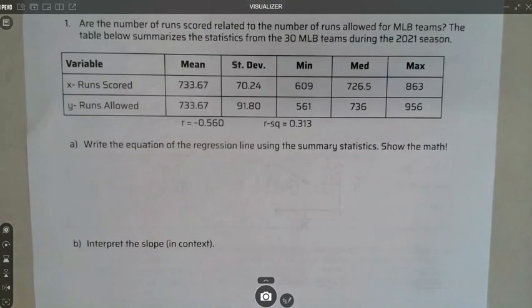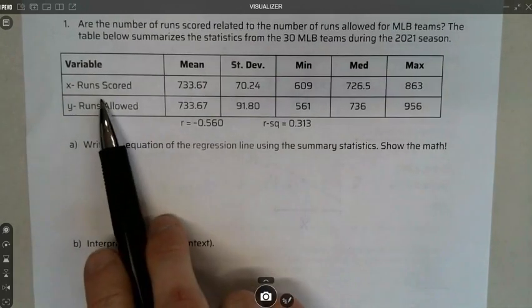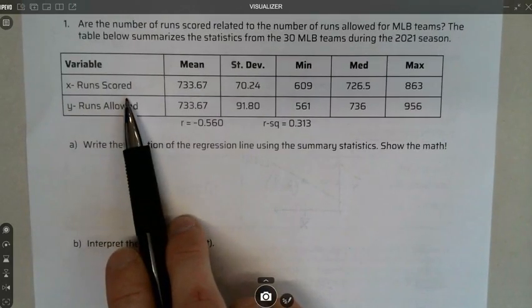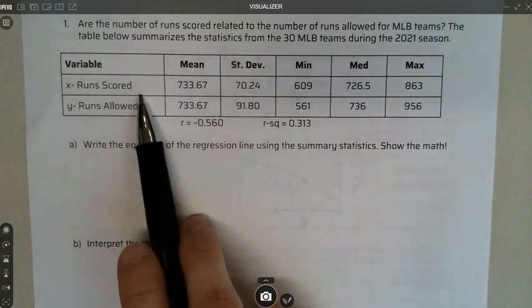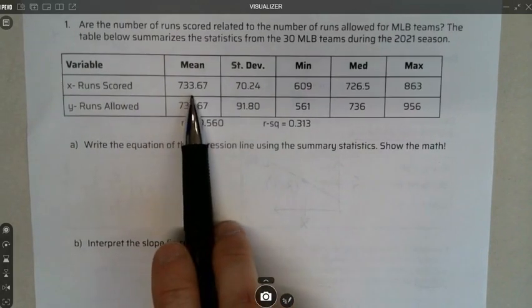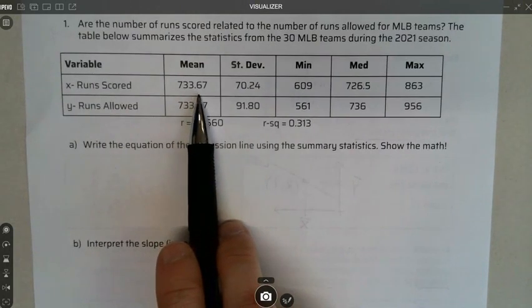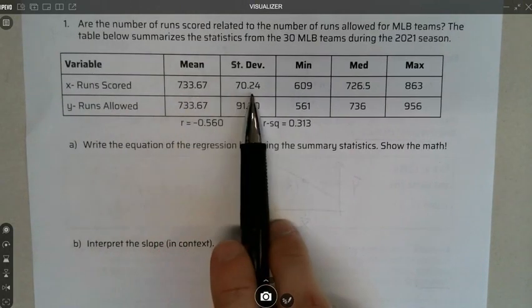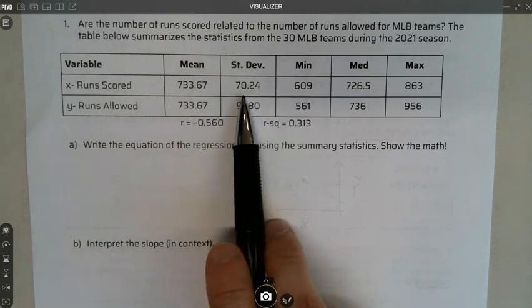So on this example, we are looking at the relationship between runs scored and runs allowed. Is the number of runs scored related to the number of runs allowed for MLB teams? This table here is summarizing the statistics from the 30 MLB teams during the 2021 Major League season. Runs scored shows how many runs the teams themselves are scoring. So on average, MLB teams are scoring 733.67 runs throughout the season. And that varies from team to team by about 70.24 on average.